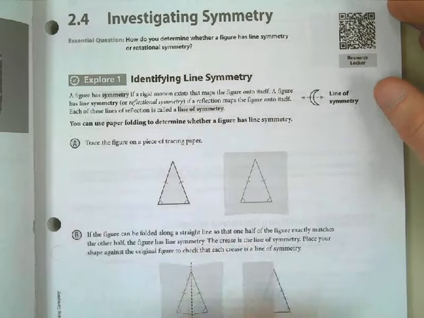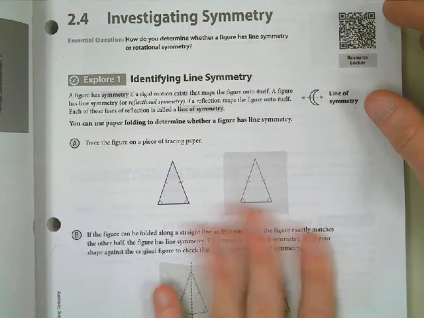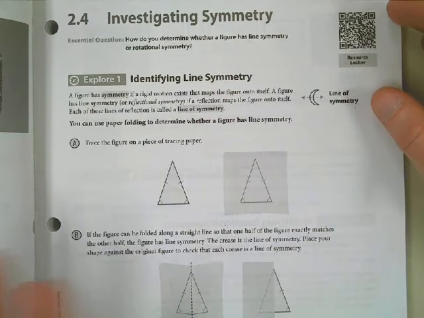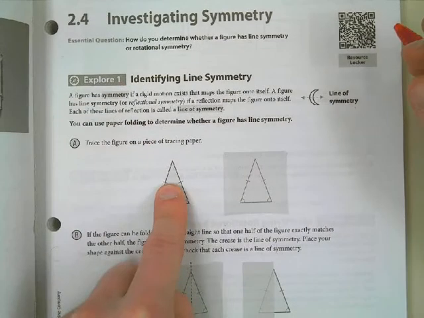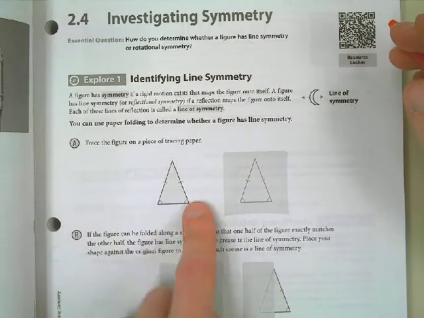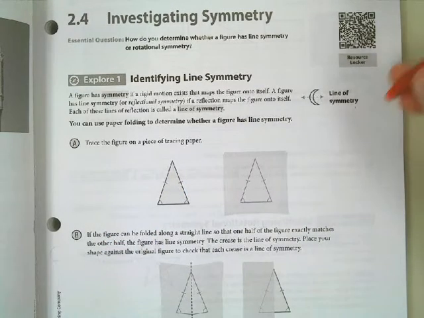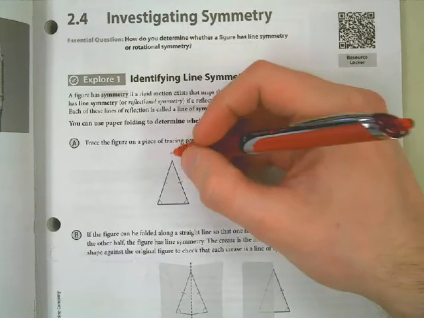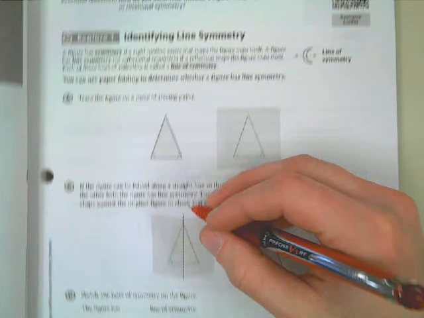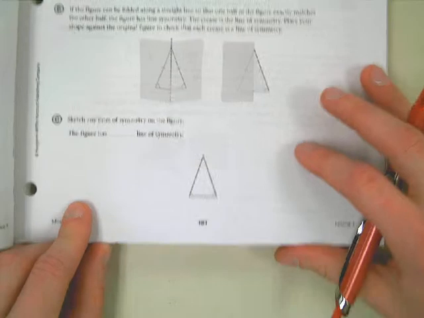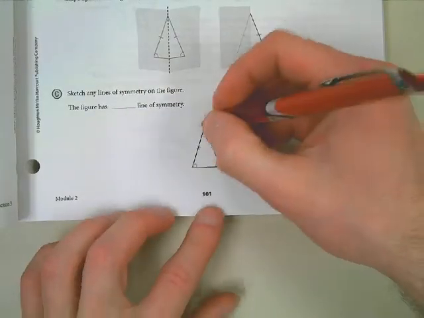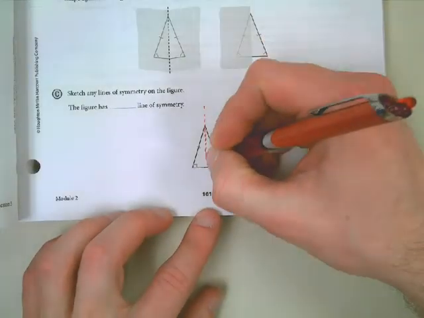All right, so we can kind of see that here. I'm not going to have us actually trace this out. I think you guys can just see that, oh yeah, if we were to trace this on our patty paper or our tracing paper and fold it in half, sure enough, the thing would line up. Okay, and so we would have one fold line, you can see right there, that goes down through our triangle. Okay, so looking at this triangle, we have this one fold line right here.